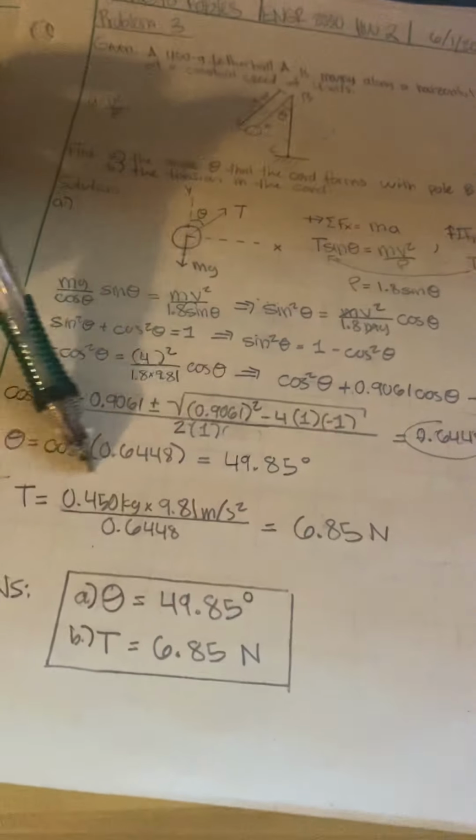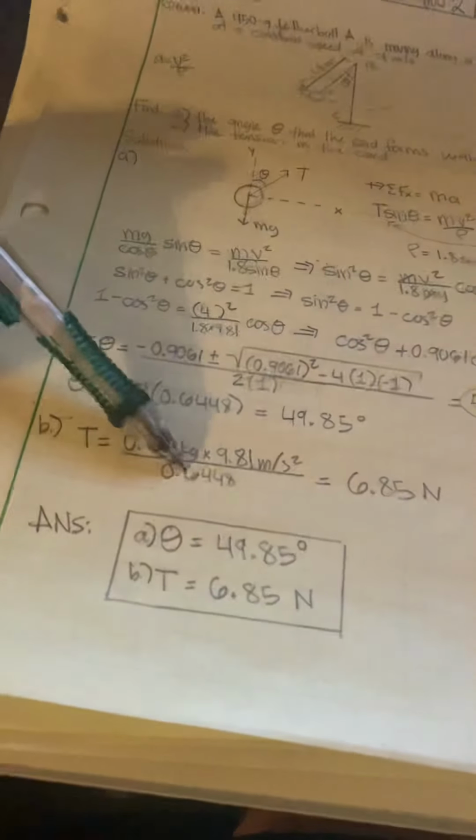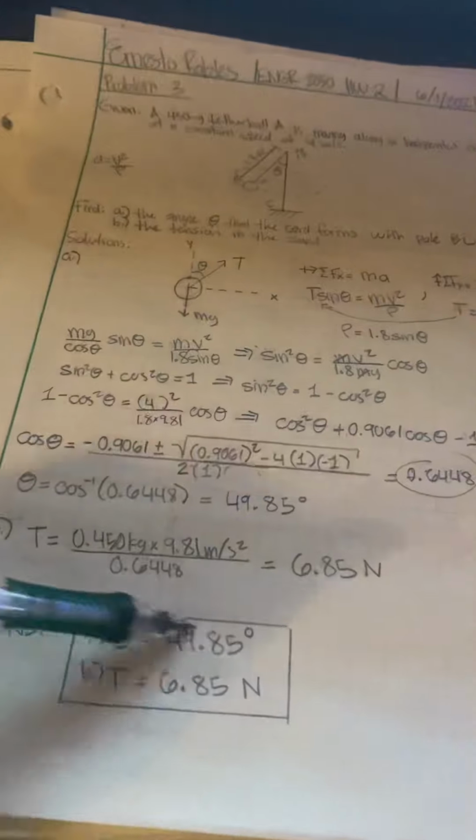Now it wants us to find the tension, so that's pretty easy. We could use this one right here, plug in the values, plug in the cosine that we found on the bottom, and it gives us this. So these are our final answers for problem 3.